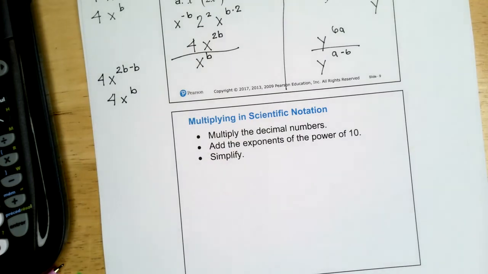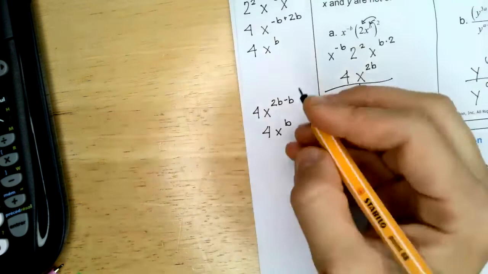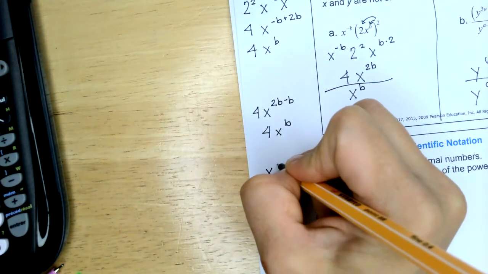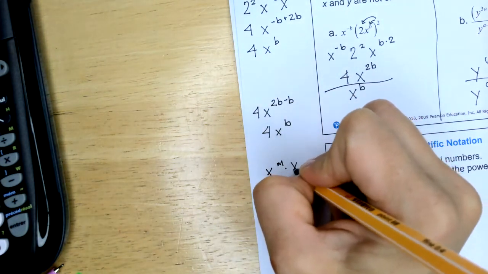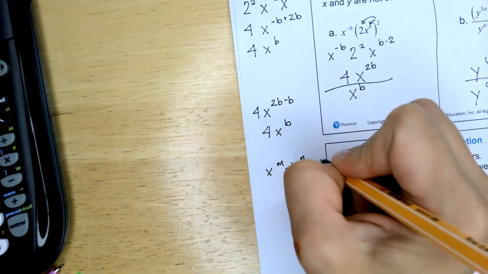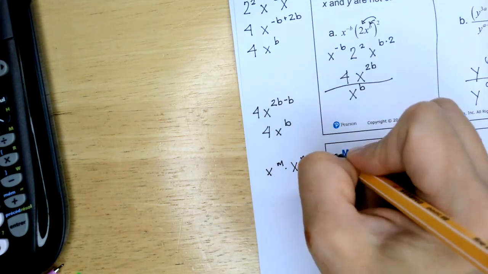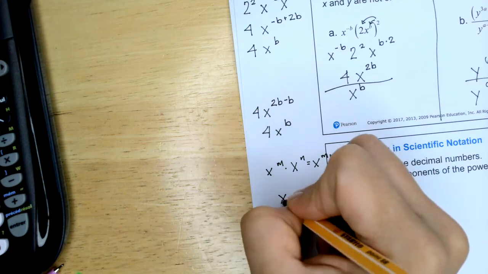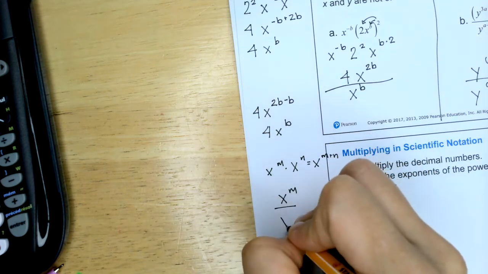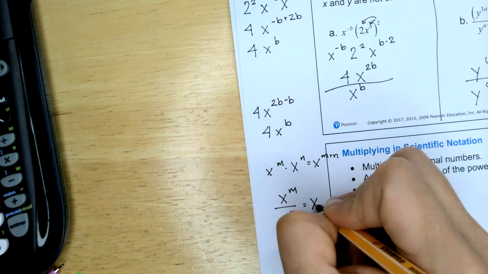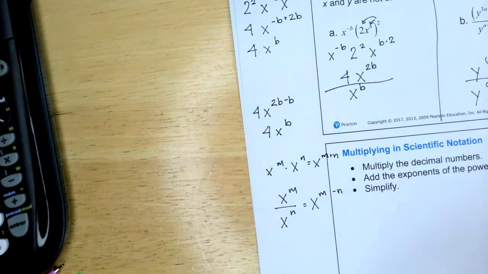Make sure you know the 5 exponent rules, okay? The 5 exponent rules are x to the power of m times x to the power of n equals x to the m plus n. X to the power of m over x to the power of n is x to the power of m minus n.